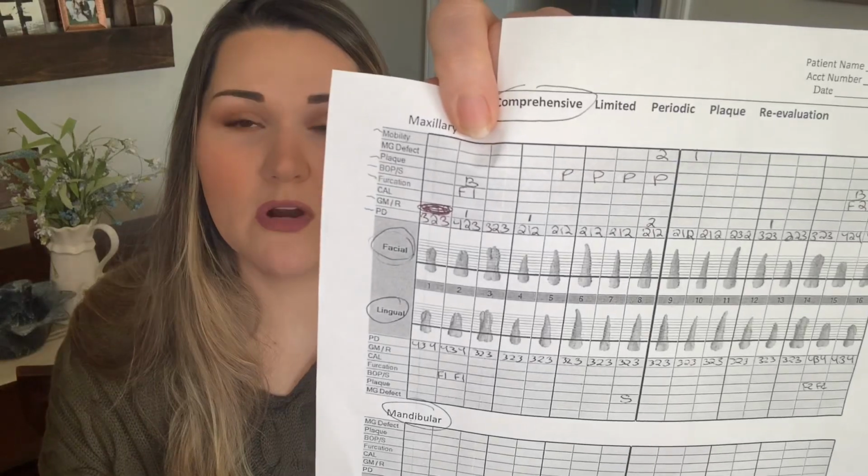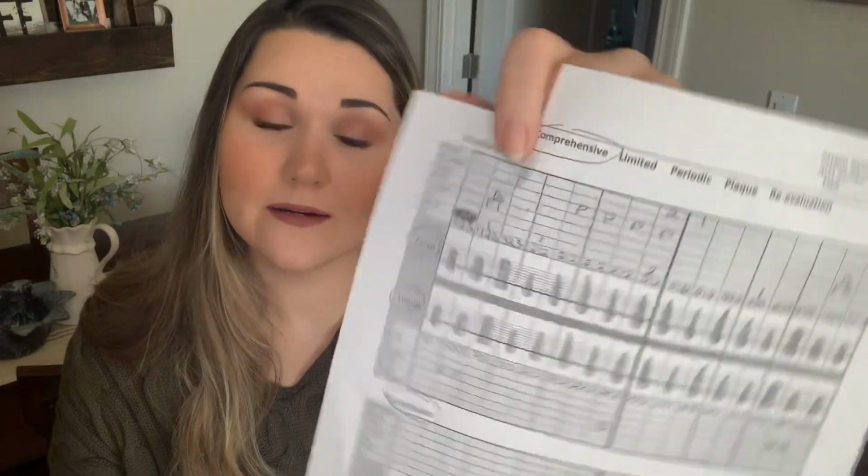Now plaque is the next reading, and you mark that by just putting P's there. And again, they'll tell you, they could say plaque throughout the entire mouth. There also could be bleeding throughout the entire mouth. A really common area for plaque is the lower anteriors, the lingual. A lot of people get buildup back there, or on the facial part of it. Molars are a really common place for plaque. Just places that are hard to reach with a toothbrush, or that people get buildup on.